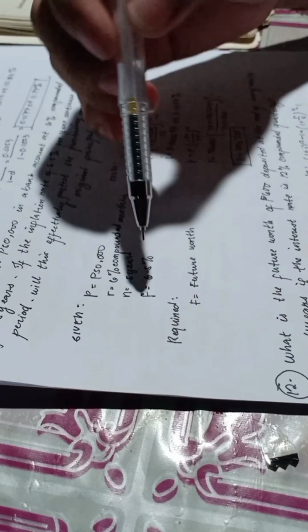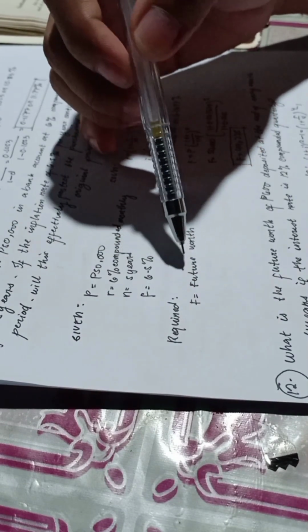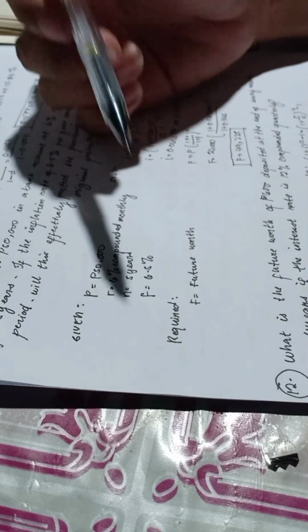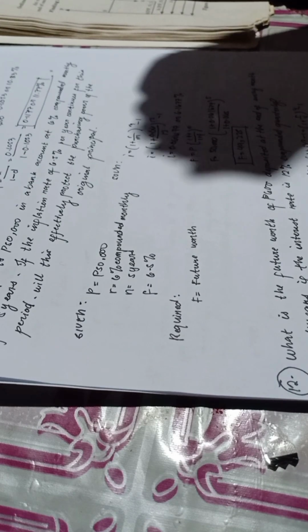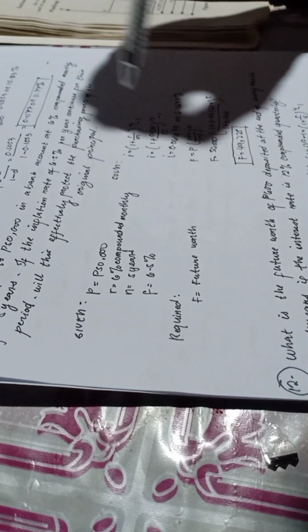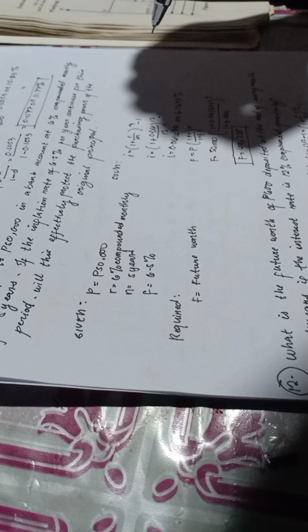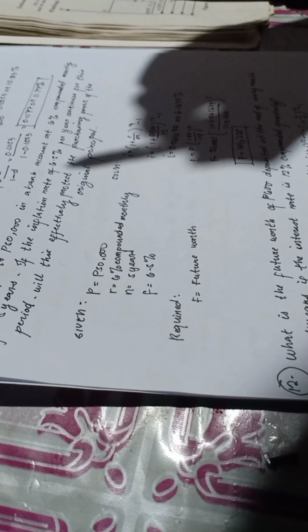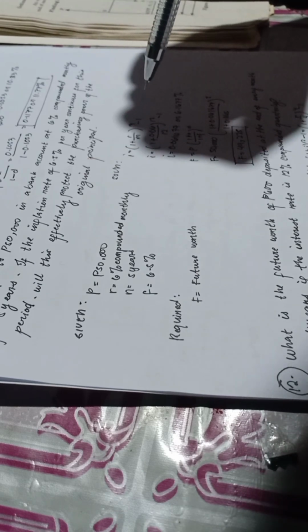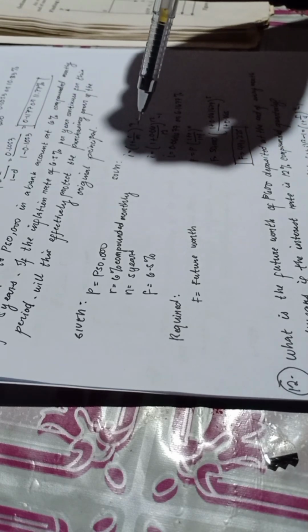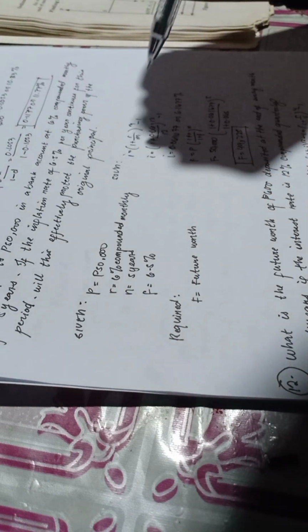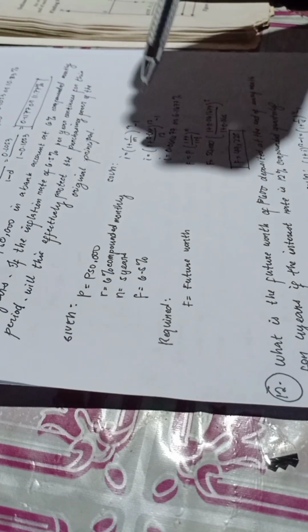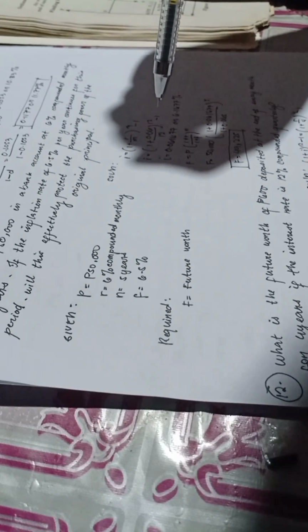So the future worth is required. As a formula of effective rate, I is equal to the quantity 1 plus R, the rate, over the nominal rate m, raised to the power of m, minus 1. We must use this formula.